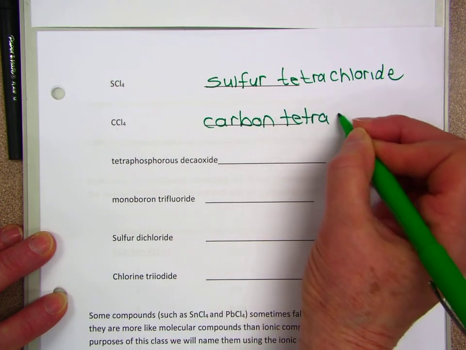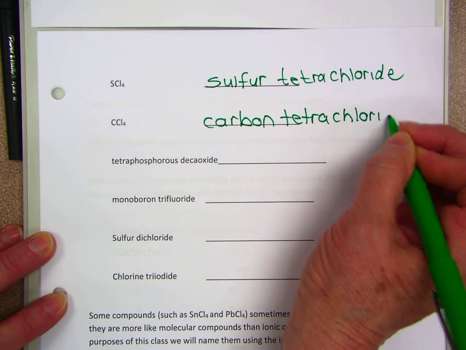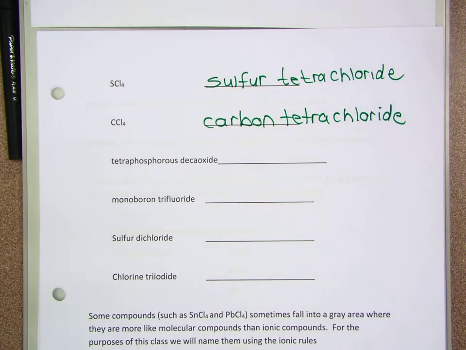Now, usually people find that going one way is easier than the other way for them. Sometimes people find naming things is easier. Some people find writing the formula is easier. You will have to do both. On the test, you will have 25 name this, 25 write the formula for this. That'll be on the test. People always want to know how many questions are on the test. Well, you tell me, is that 50 or is that 2 questions? I don't know.